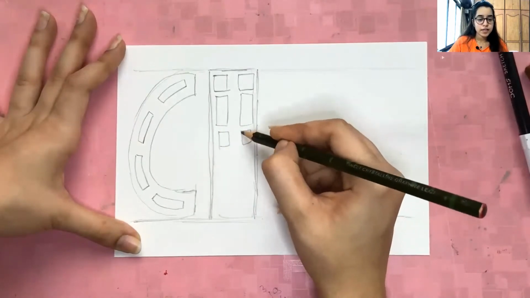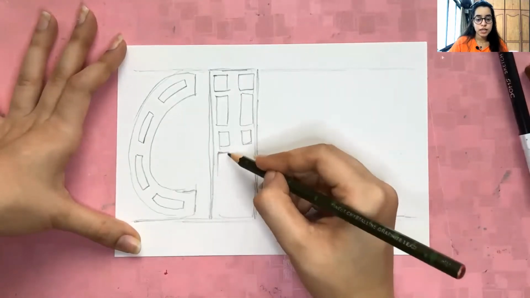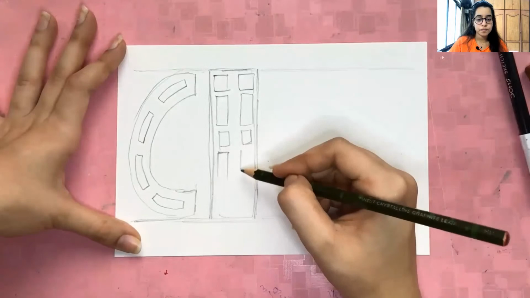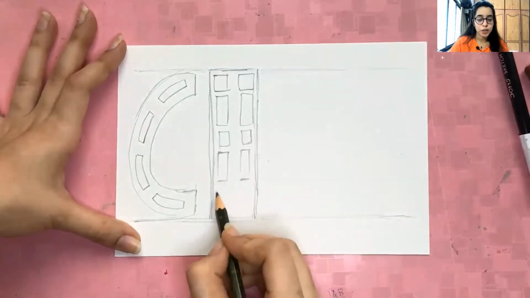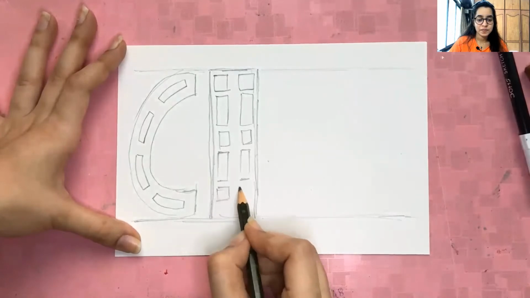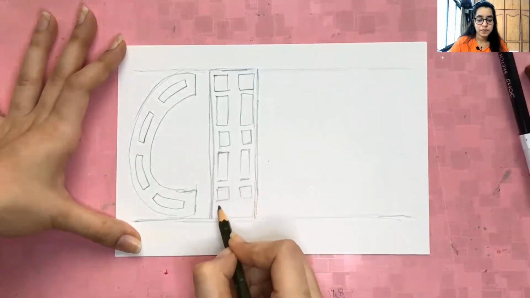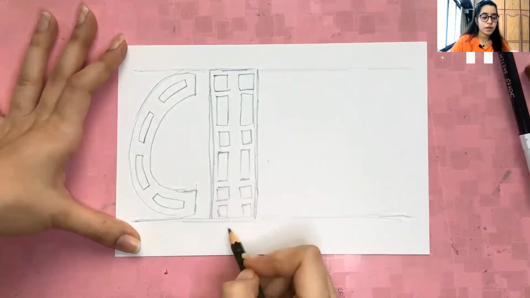I see some guesses coming in, but let's see if everybody is able to guess this or not. What do you think this is? What does this look like to you? Okay, we are done and we have lots of guesses coming in.